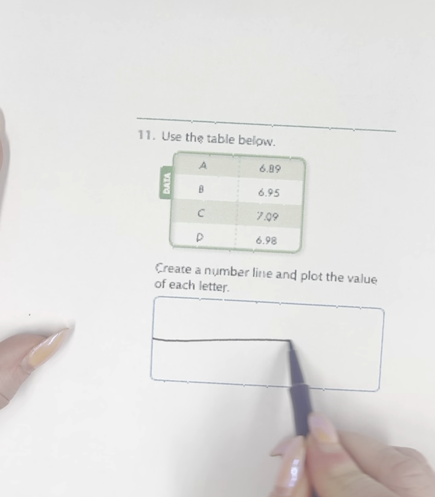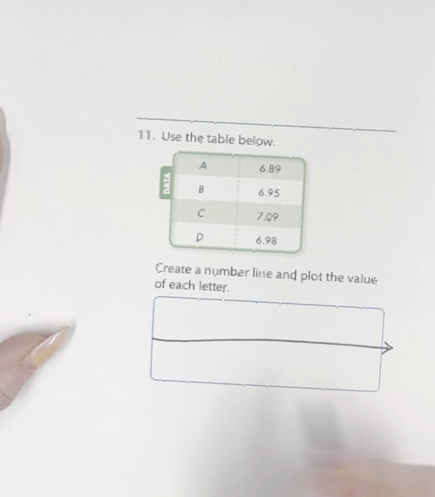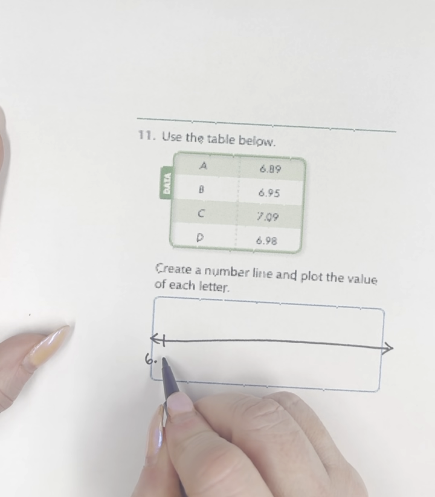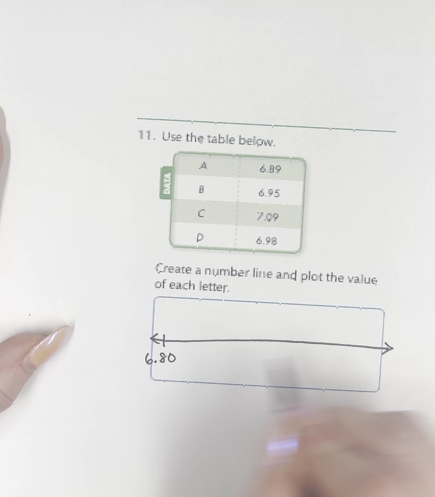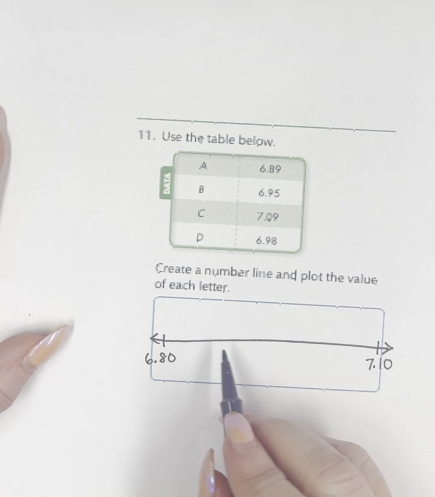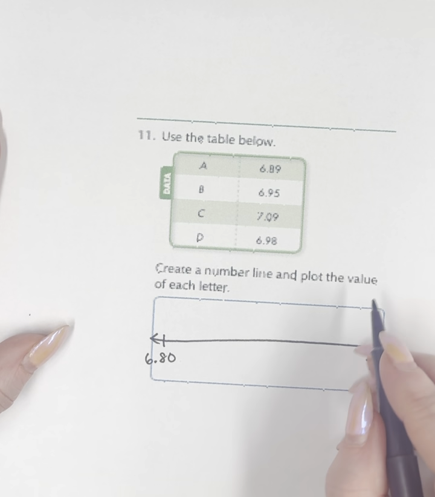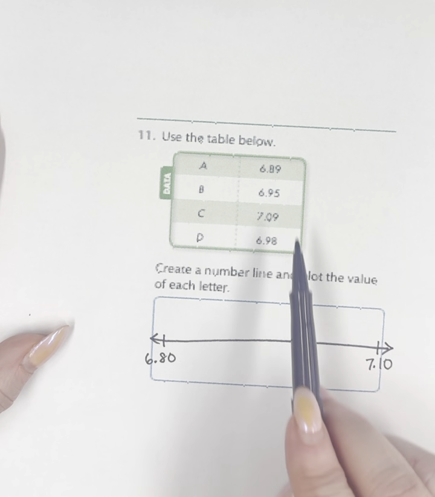So the first thing you're going to do is draw a number line, okay? And then you're going to start with 6.80, okay? And then you're going to do 7.10. So now you're going to plot these points where they live on this number line.